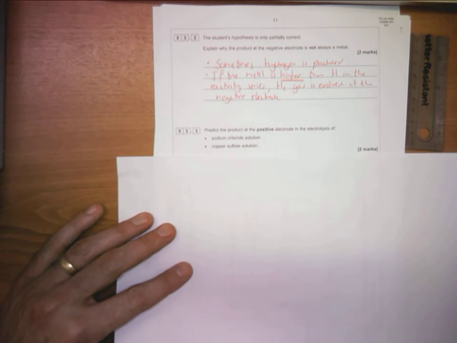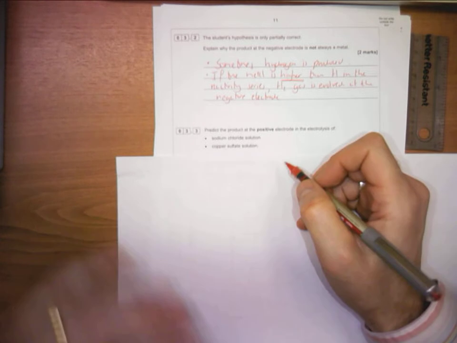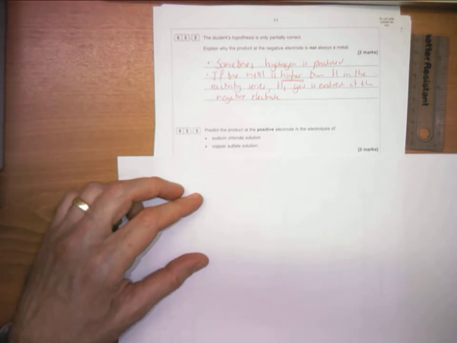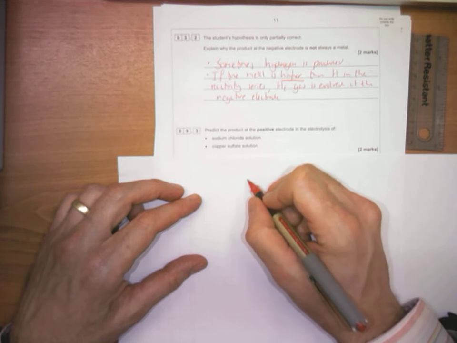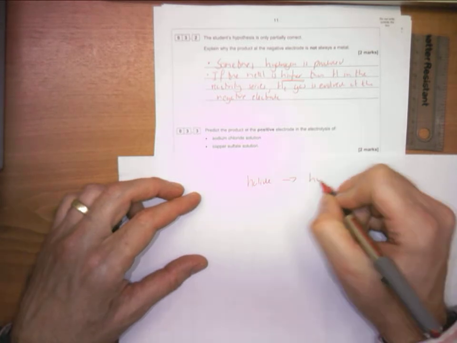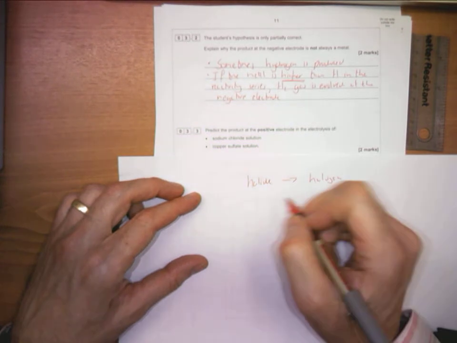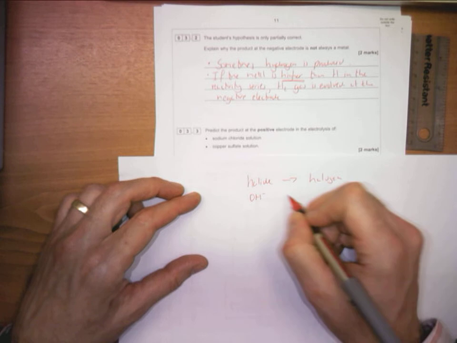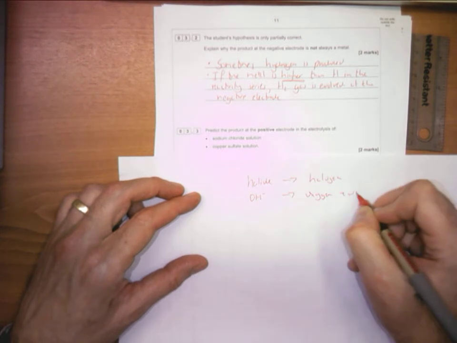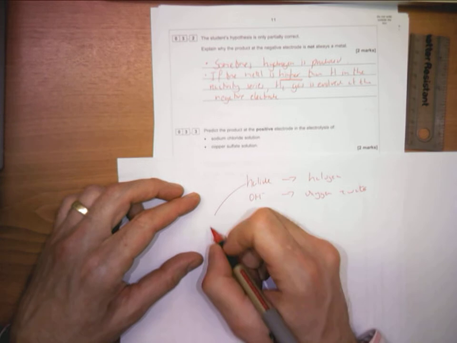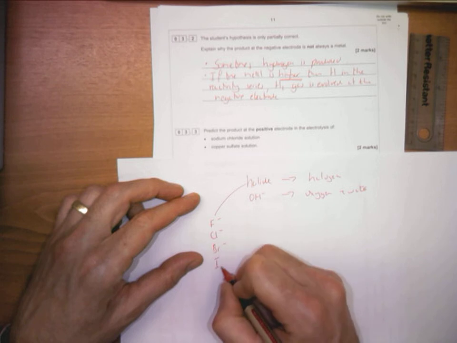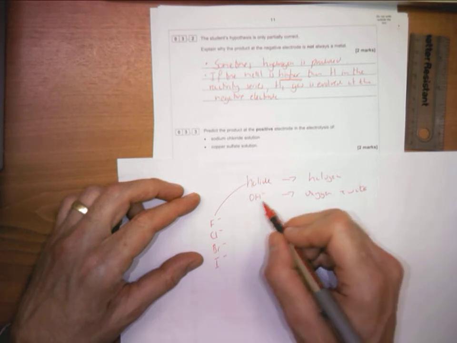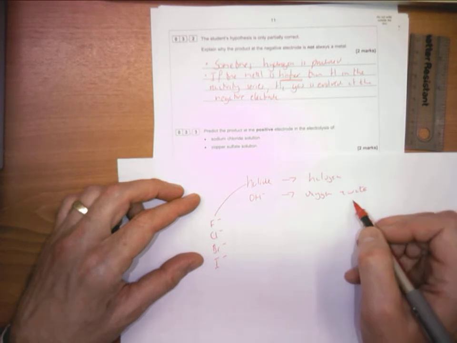Question 3.3, the hardest bit. Predict the product at the positive electrode in the electrolysis of sodium chloride and copper sulfate. So now it's examining your understanding of the rule for the positive electrode for electrolysis of aqueous solutions. And the rule at the positive electrode is if there's a halide present, I will get a halogen. If it's anything else, the hydroxide ion will react to give oxygen and water. So the halides are fluoride, chloride, bromide, or iodide. Anything else, it will be the hydroxide ion that reacts to make oxygen and water.